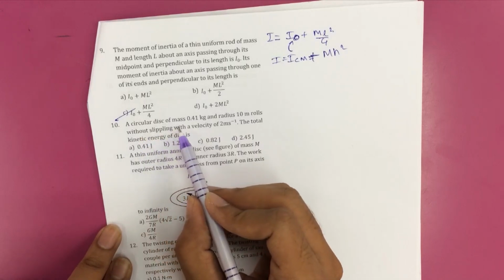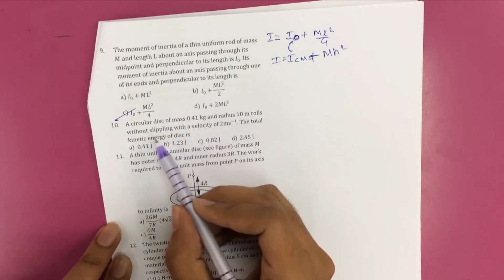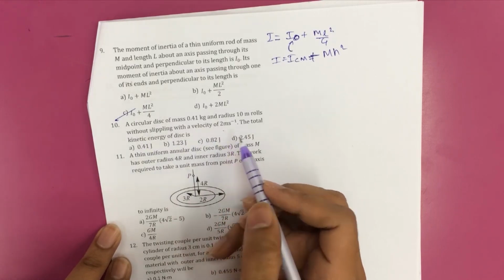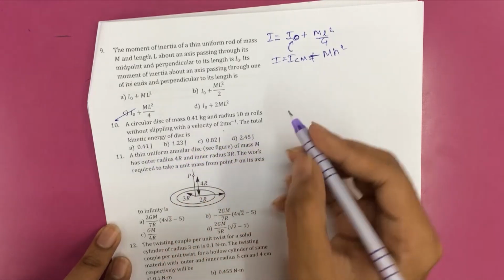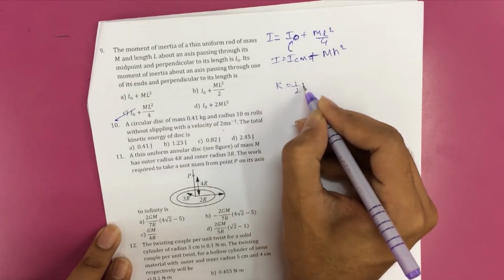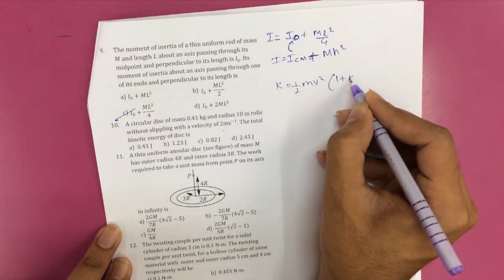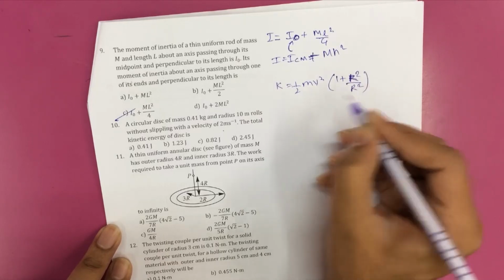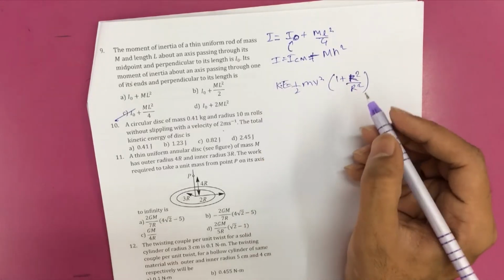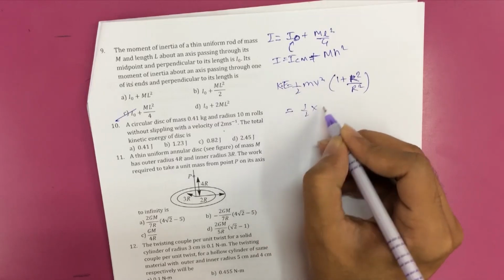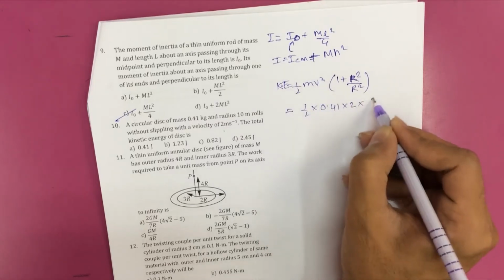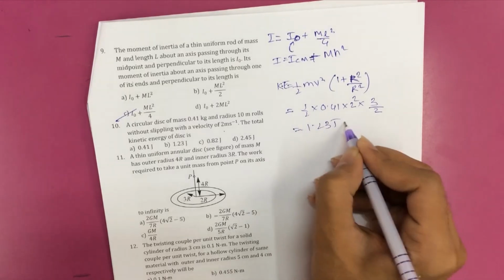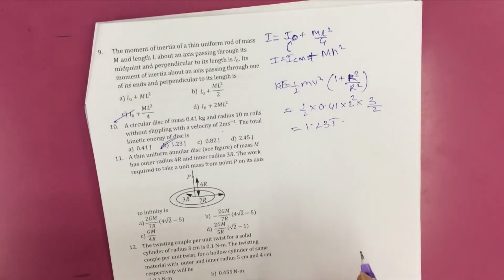Question 10. A circular disc of mass 0.41 kg and radius 10 meter rolls without slipping with a velocity of 2 meters per second. The total kinetic energy of the disc is. So kinetic energy would be equal to half mv square times 1 plus k square divided by r square. This is your KE. So half multiplied by 0.41 multiplied by 2 square multiplied by 3 by 2, which would be equal to 1.23 joules. So option B would be your correct answer.